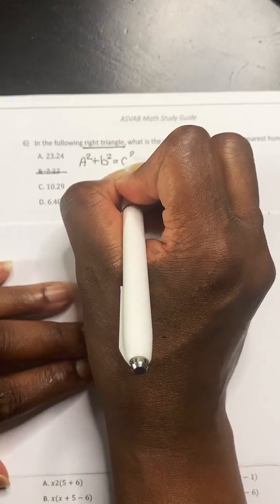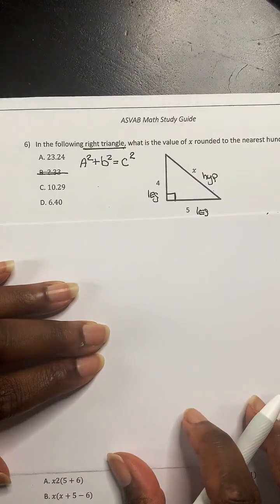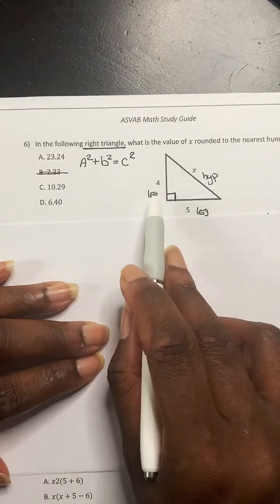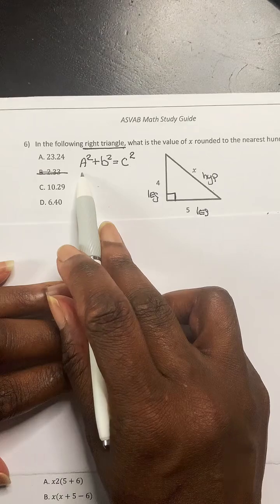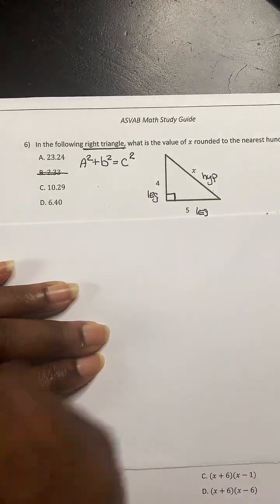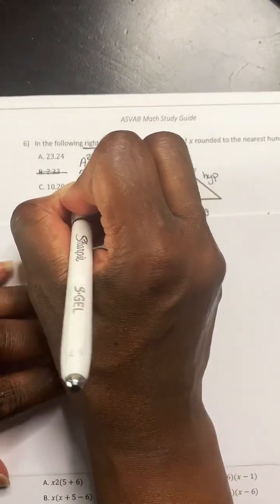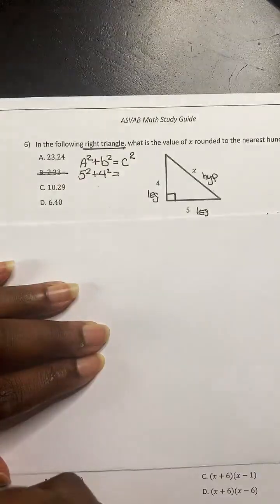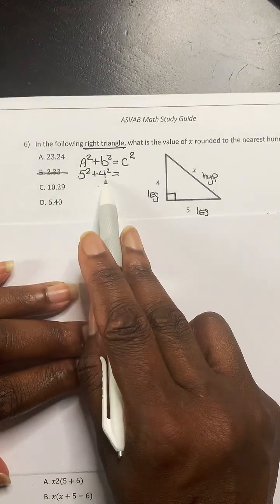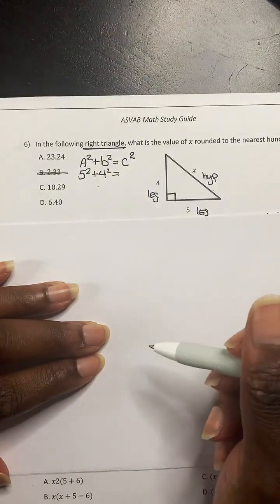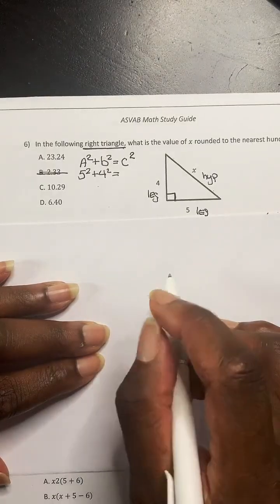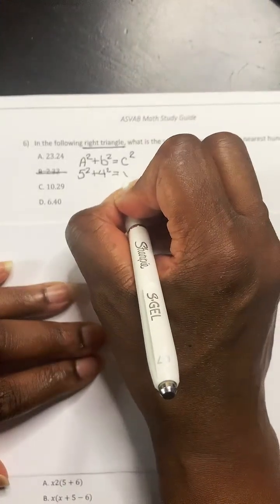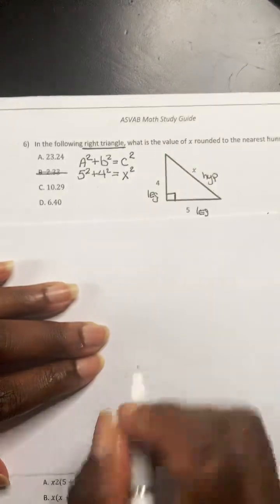A squared plus B squared equals C squared. Your A and your B, they're your legs, and the legs are interchangeable. That means it doesn't matter which is representing A and which is representing B. So if I wanted to make this 5 squared plus 4 squared, I can do that. If I wanted to make it 4 squared plus 5 squared, I can do that. It doesn't matter what positioning. But the longest side definitely has to be your C.